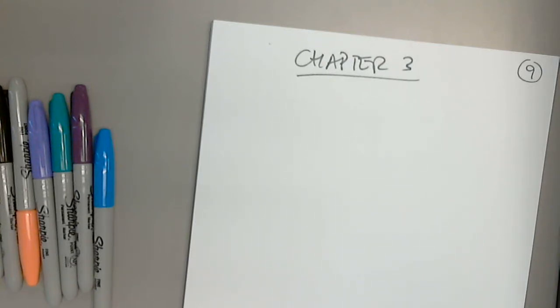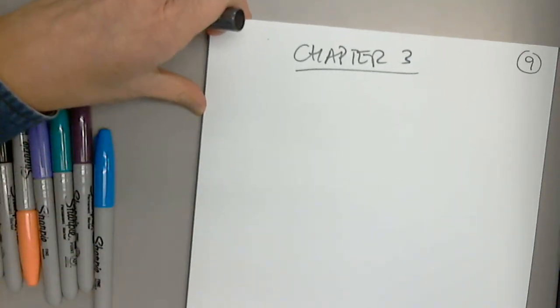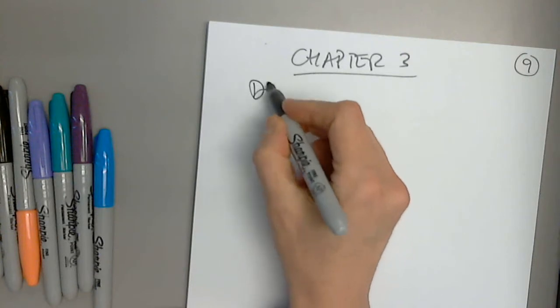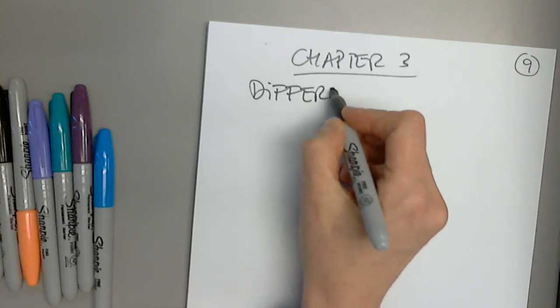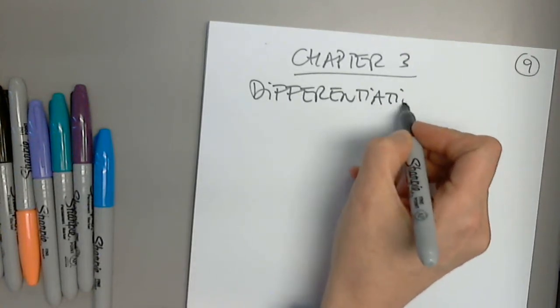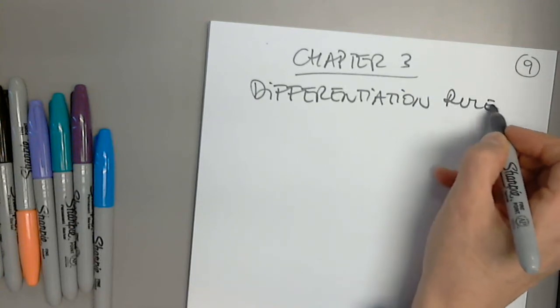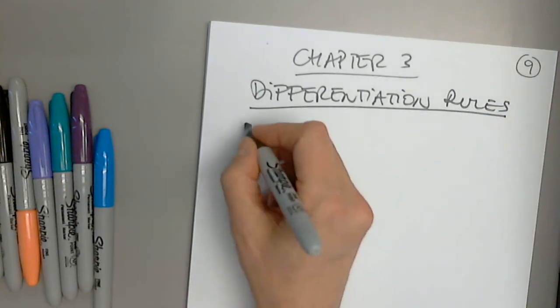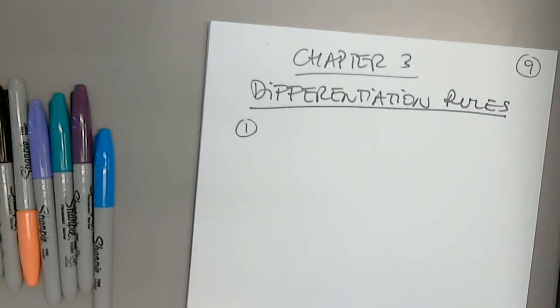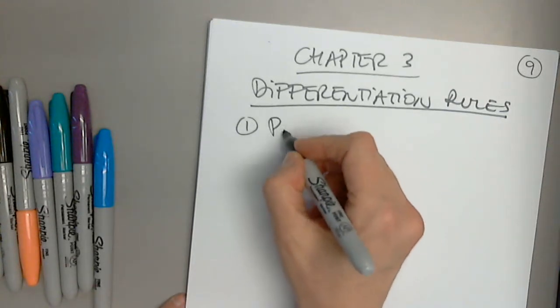Okay, so in chapter 3, we're going to talk about differentiation rules. That's the title of the chapter. And in the first section, we are going to deal with polynomials and exponential functions.